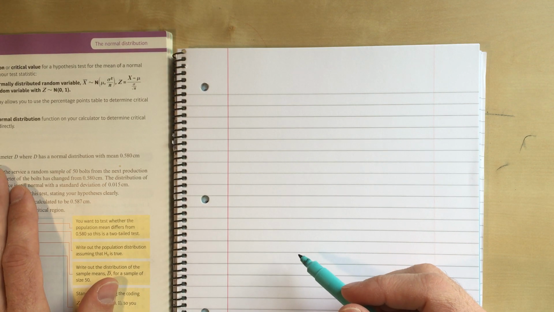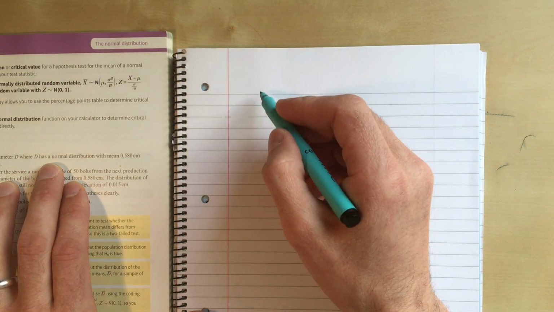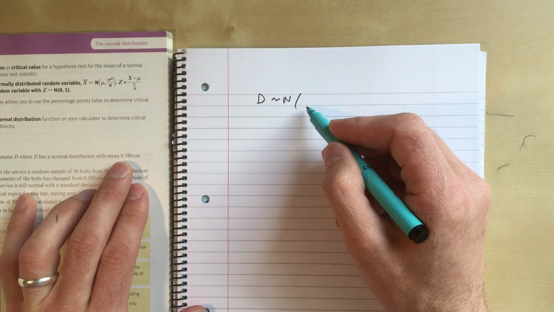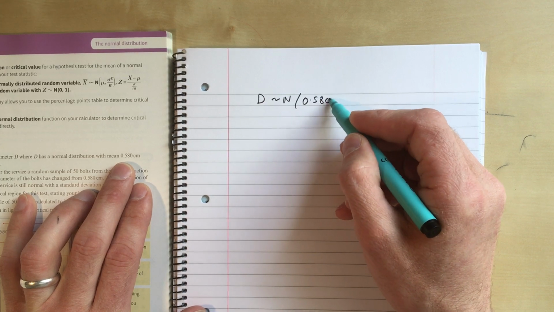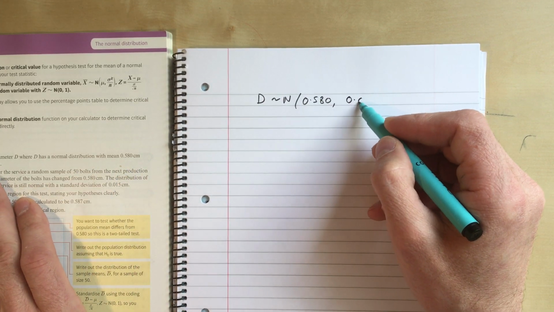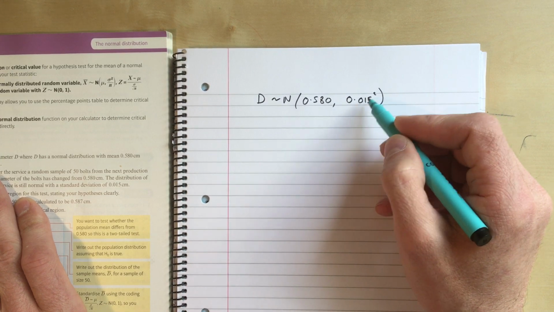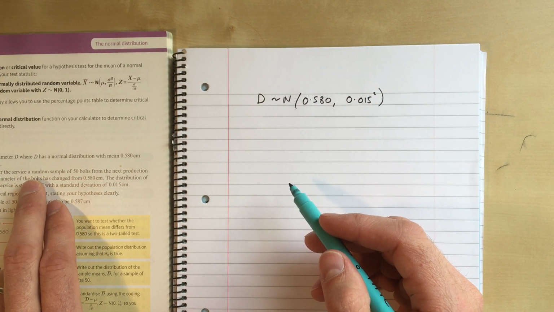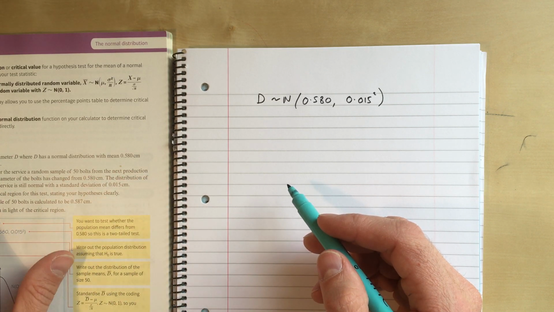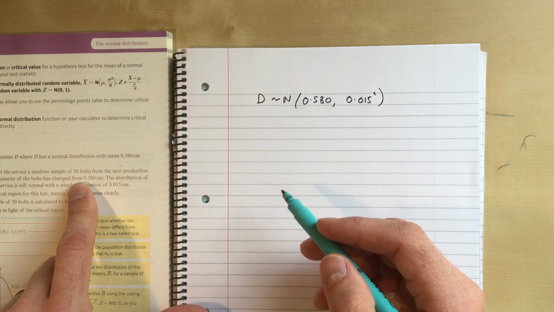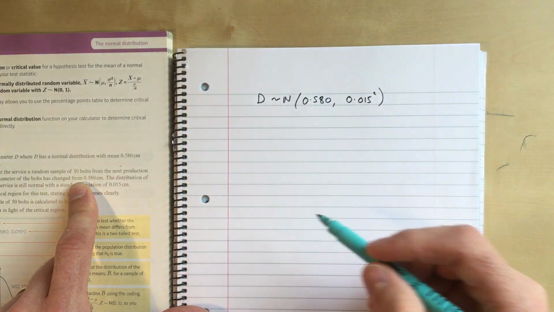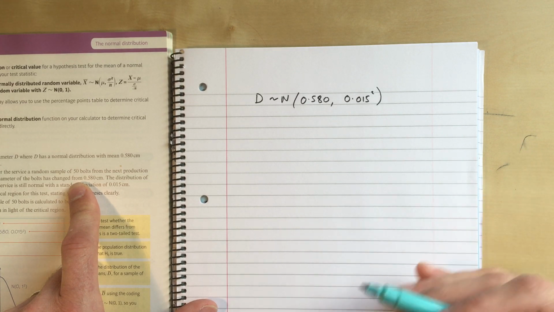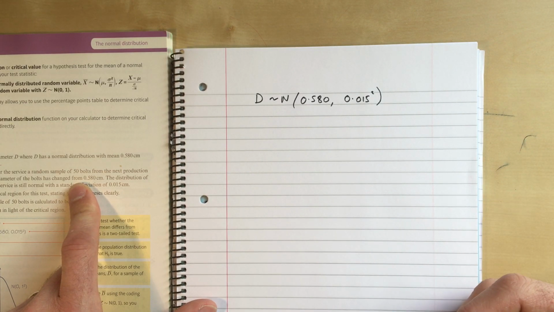We've got a machine producing bolts of diameter D, where D is a normal distribution. So the diameter of these bolts should be normally distributed with a mean of 0.580 and a standard deviation of 0.015. So my variance is that squared. The machine is serviced, and after the service, a random sample of 50 bolts from the next production run is taken to see if the mean diameter of the bolts has changed. So this is just routine checking that the machine hasn't been changed in any way. We've no reason to suspect the bolts are getting bigger or smaller. We just want to check that they haven't got bigger or smaller.